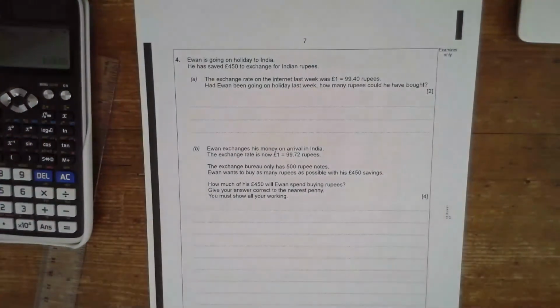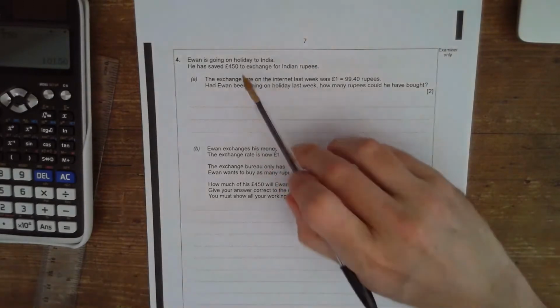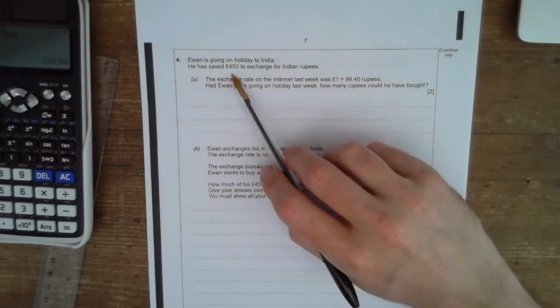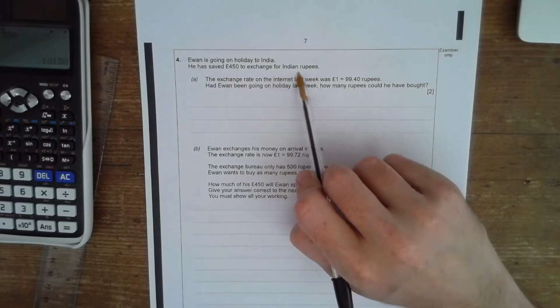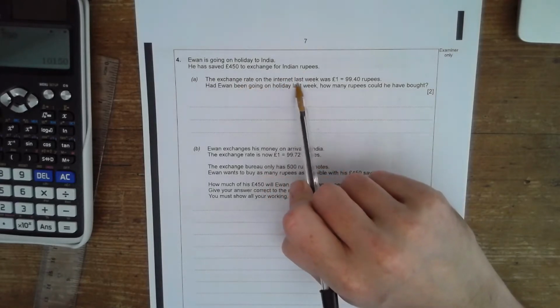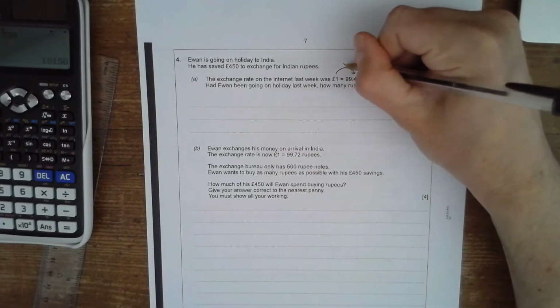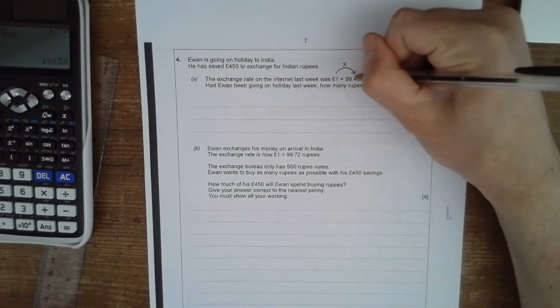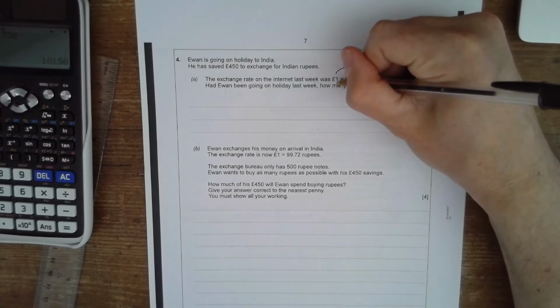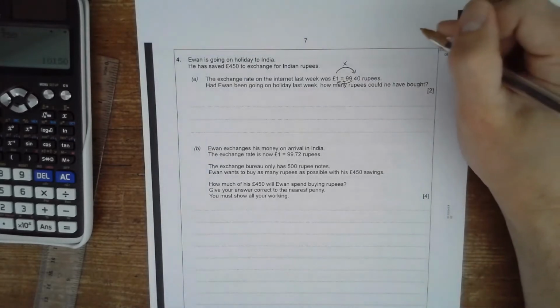Okay, then have a quick read of the question for number 4. I'll start going through it in a moment. Okay, then it says Ewan is going on holiday to India. He has saved £450 to exchange for Indian rupees. The exchange rate on the internet last week was £1 is equal to 99.4 rupees. Now, to change pounds to rupees, we would times by that number, and to change that back from being rupees into pounds, we would divide by that number.